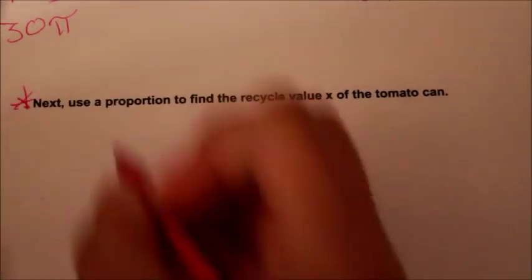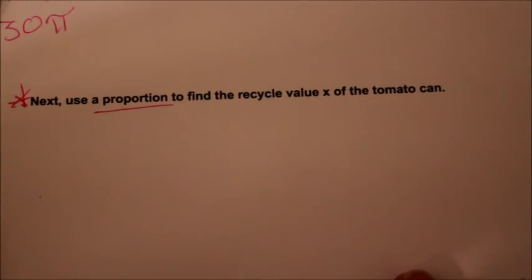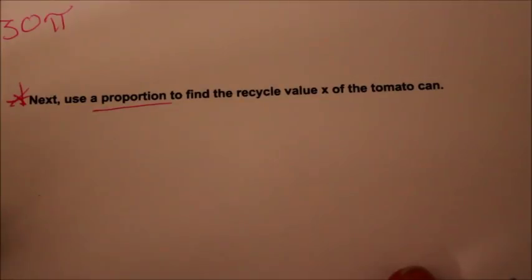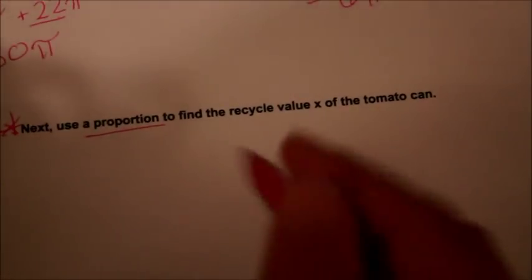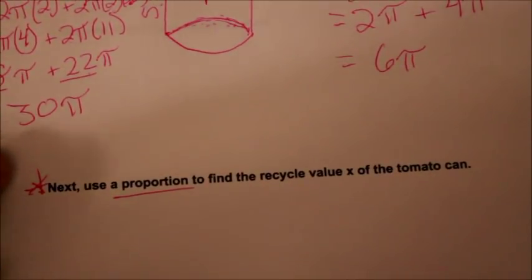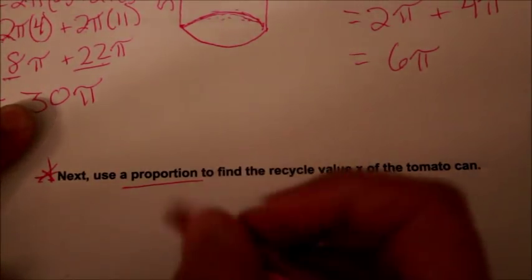Now we're going to use proportions to find the recycle value x of the tomato can. So we're going to take the amount that we had for the tomato can up here, the 30 pi.